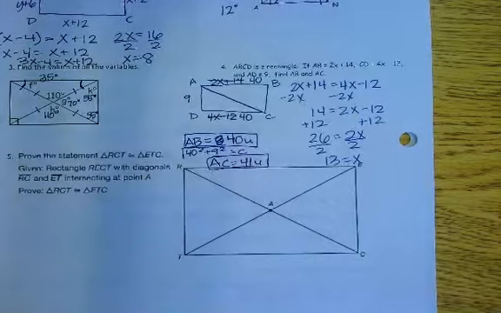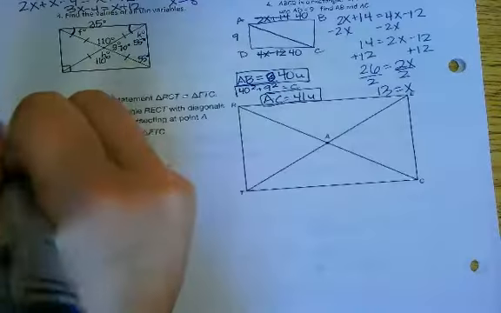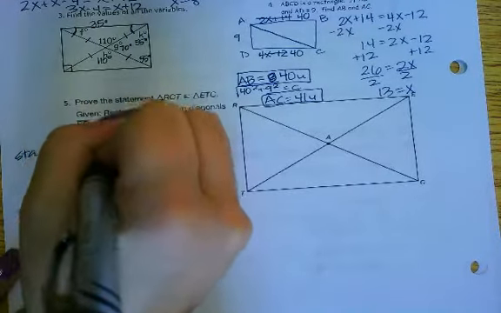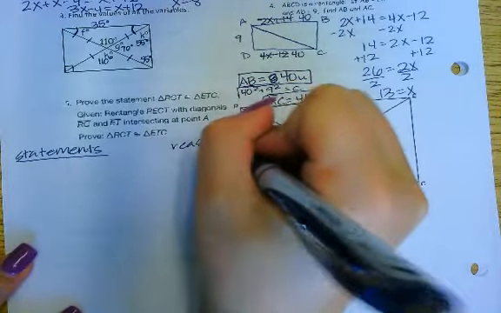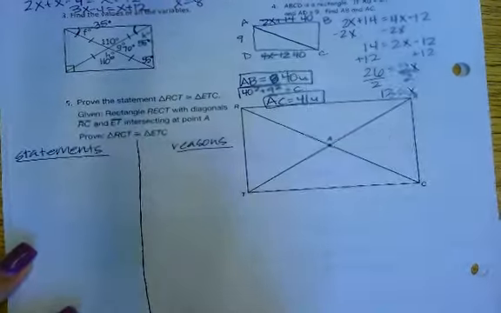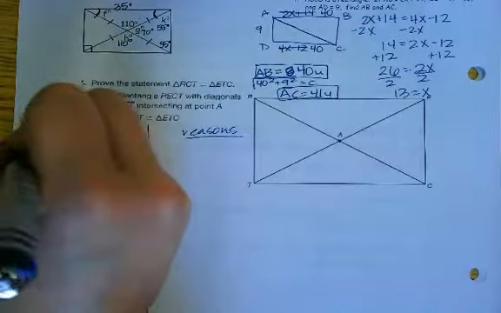Alright, good old proof time. Statements on the left, reasons on the right. You're starting with a given. I'm not going to rewrite all that, I'm just going to put some dots.